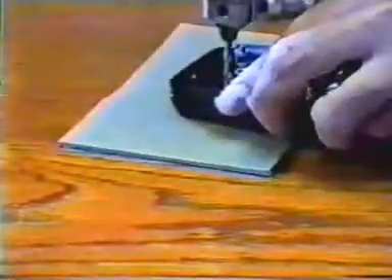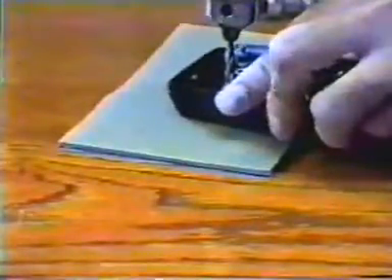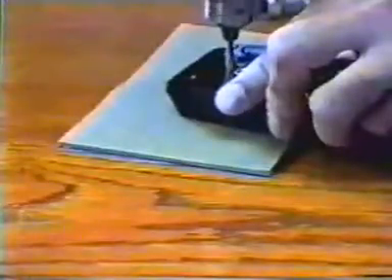Now, this is where you're going to put the holes. You're going to drill into the microphone itself to mount the eyelets. Here we are doing a little drilling.